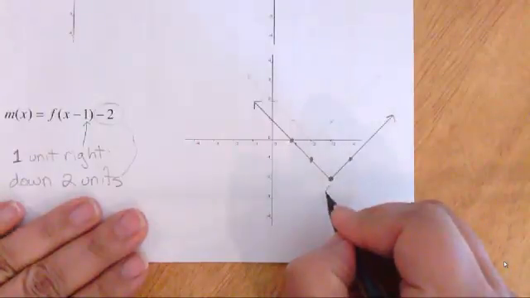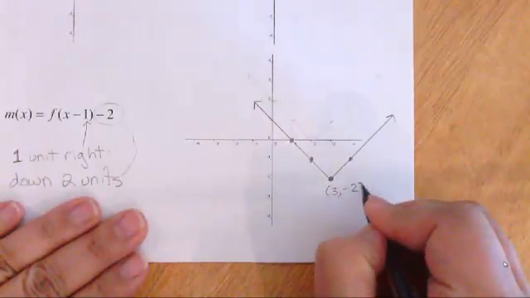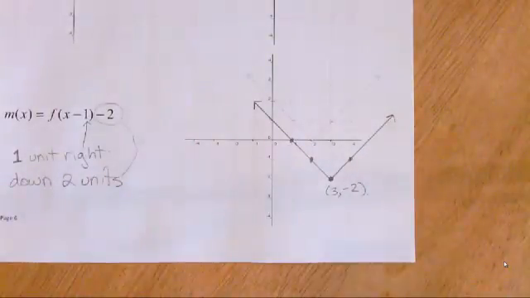Let's label this point, just for fun. It's always good to indicate some type of point or scale just in case it's not already indicated on the graph.